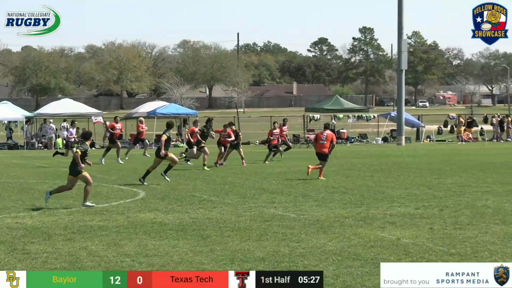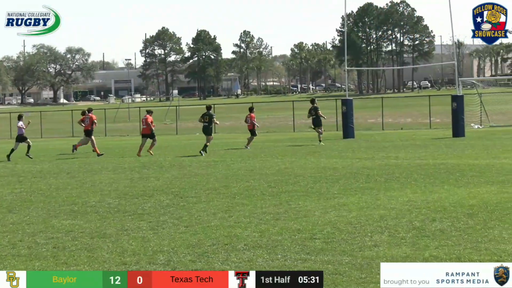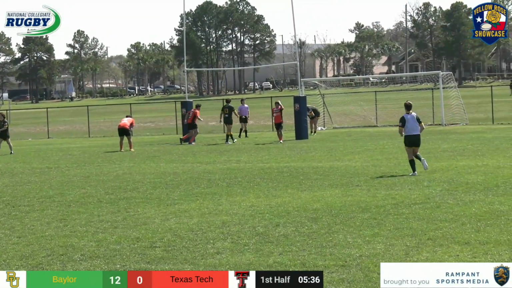He steps two. Off to the big man. He's going to find a hole straight up the middle. And the 5's going to take that one up the middle for another 5 for Baylor.